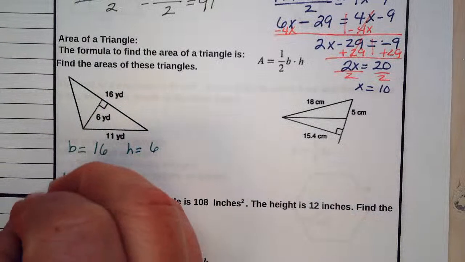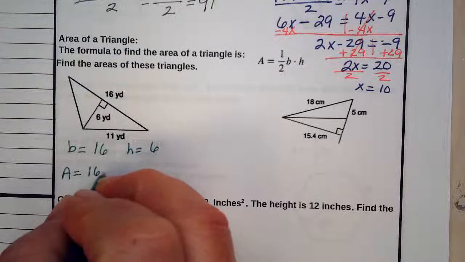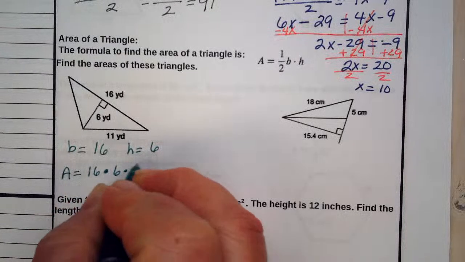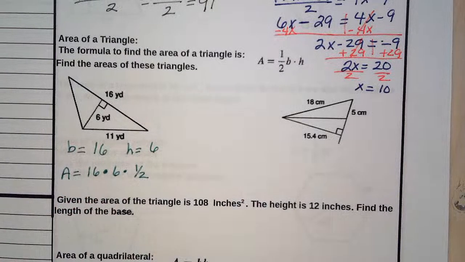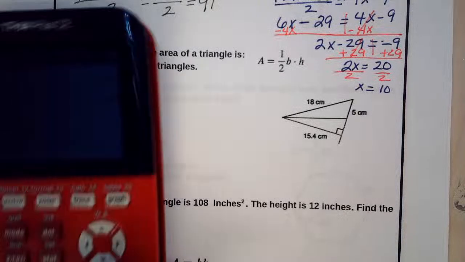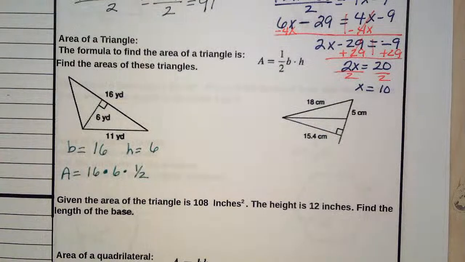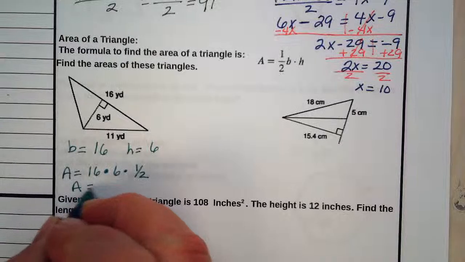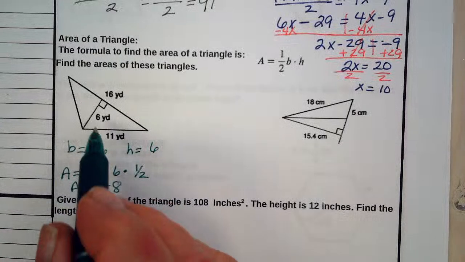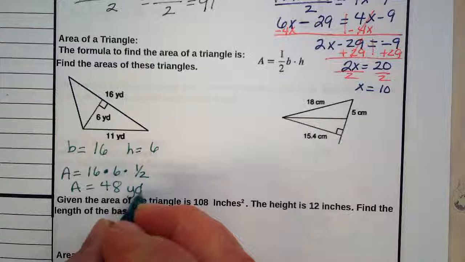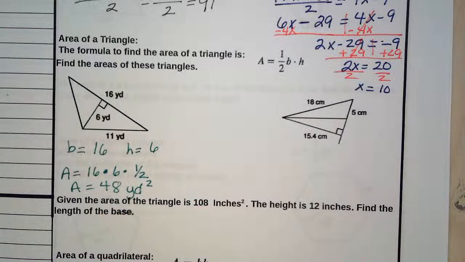So my area becomes 16 times 6 times 1/2, or 16 times 6 divided by 2. 16 times 6, then I'm going to divide by 2, and I get 48. Now this is yards squared, because you're looking at length times width. Okay, what about the next one? What will our base be and what will our height be?